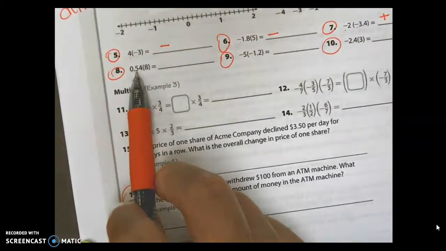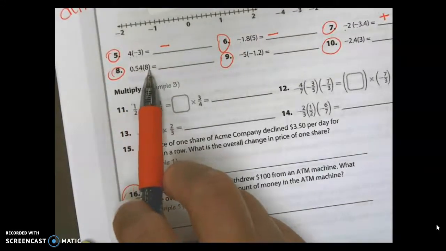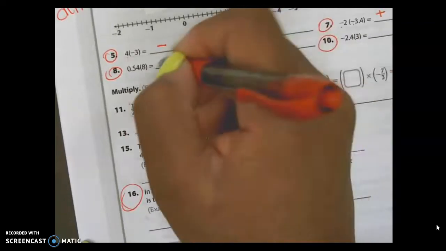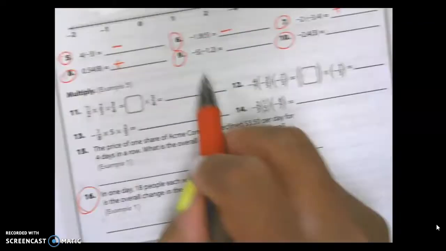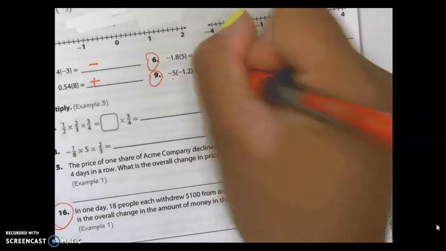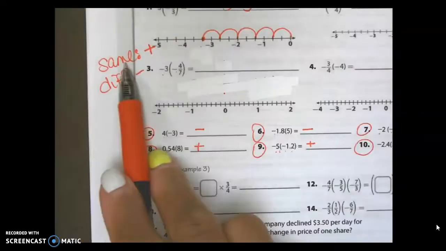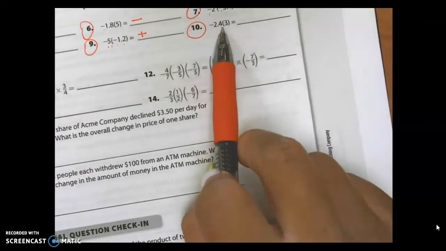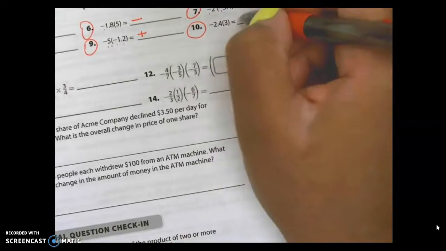I have 0 and 5400ths times 8. They have the same sign, my answer is going to be positive. I have -5 and -1.2. They have the same sign, my answer is going to be positive. Same sign positive, different sign negative. I have -2.4 times +3, different signs, gives me a negative answer.